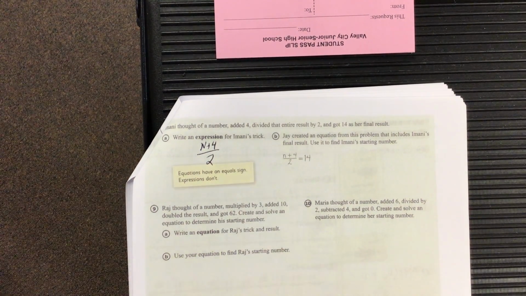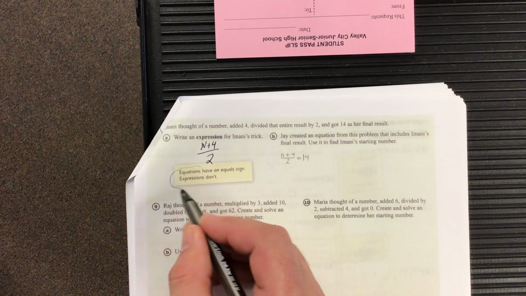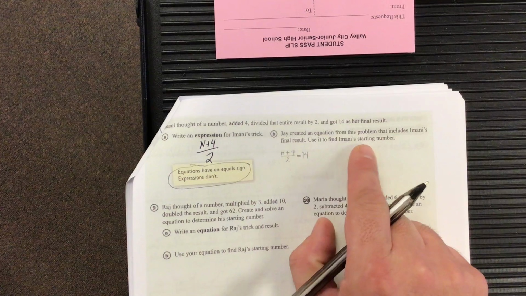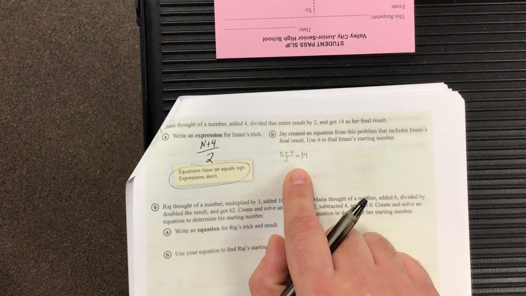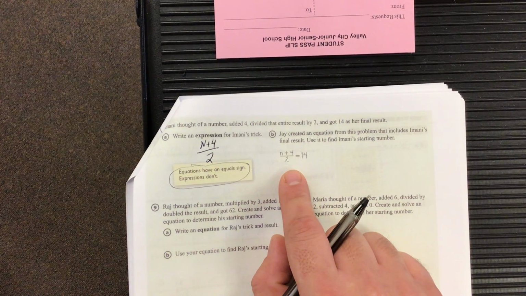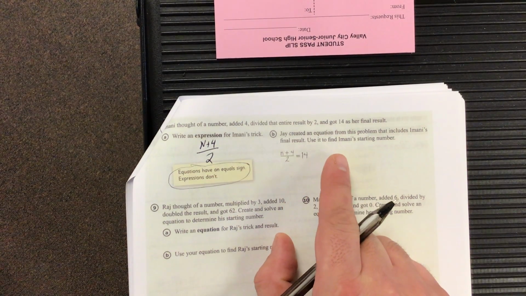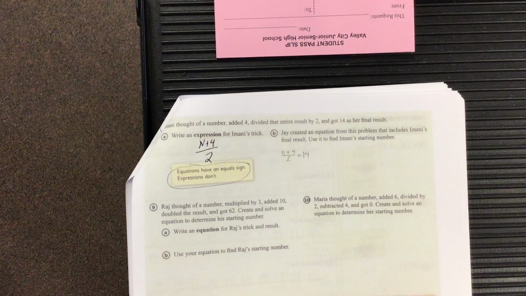It does say an expression, guys. An expression has no equal sign, so I'm not going to put equals on anything there. If it said equation, then I'd put the equal sign. Equations have equal signs, expressions do not. Jay created an equation for this problem and included the final result. Find the missing number.